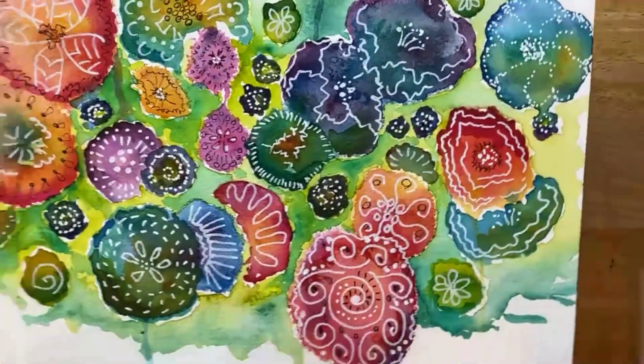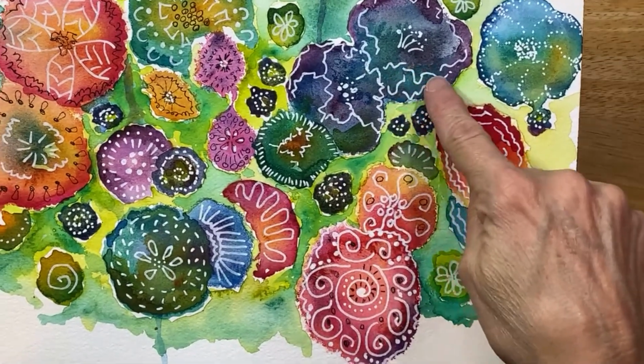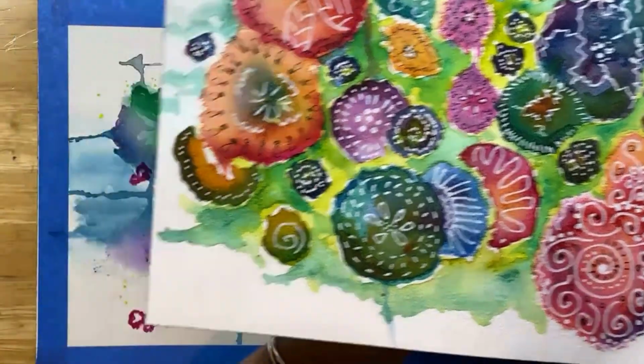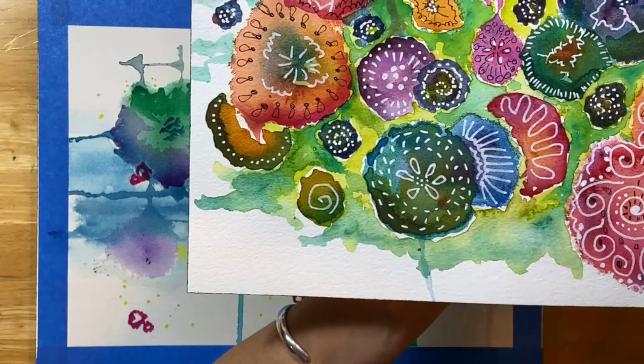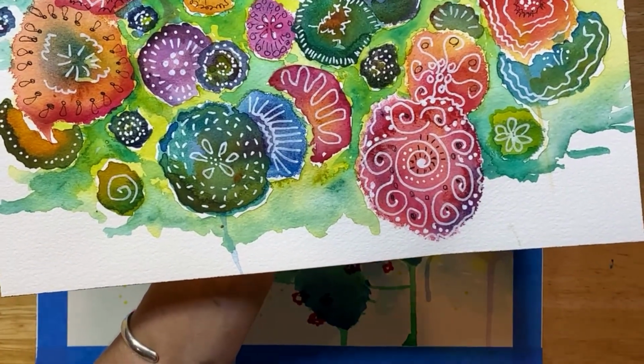I think I want to look at it this way. These two right here, I did the same type of thing as here, where I made little petal shapes and a center. You could have dots and dashes. You could have wavy wiggly lines. You could have swirls and spirals. Anything goes on this.